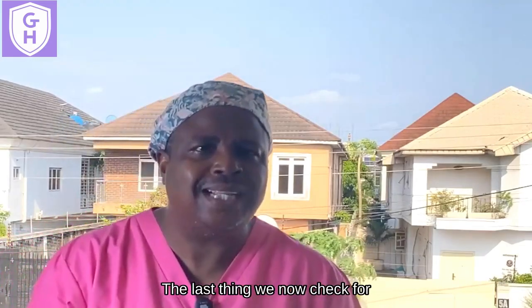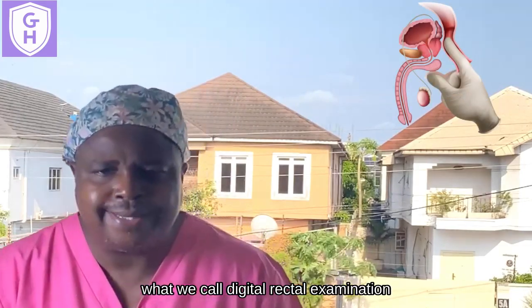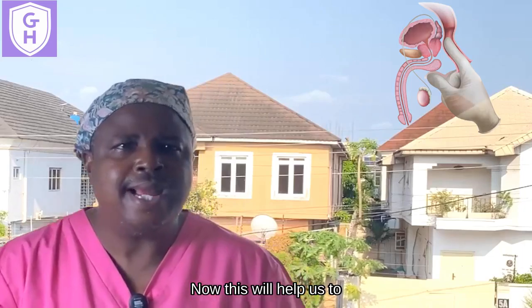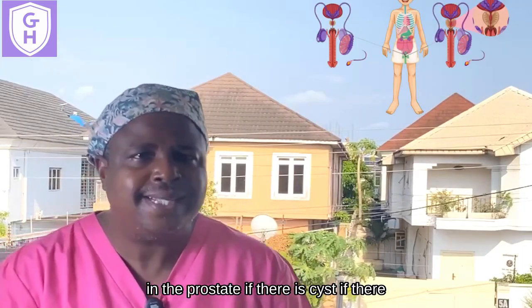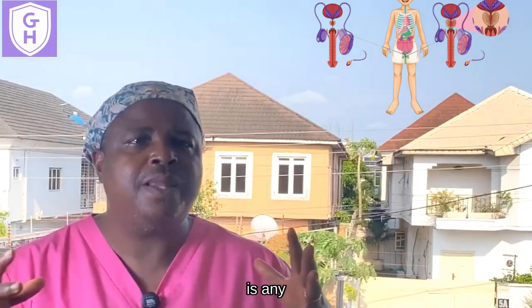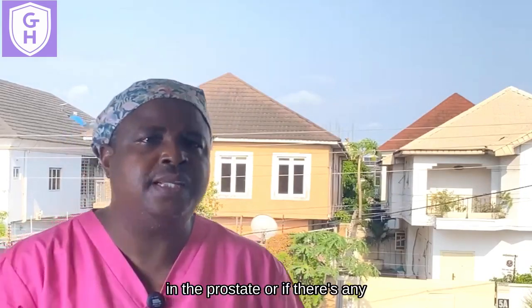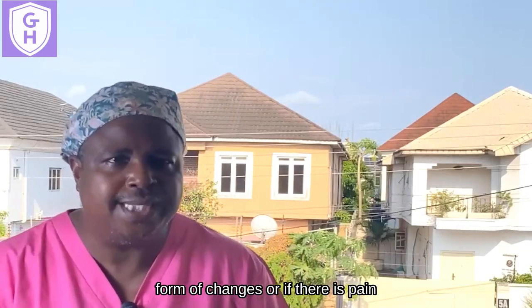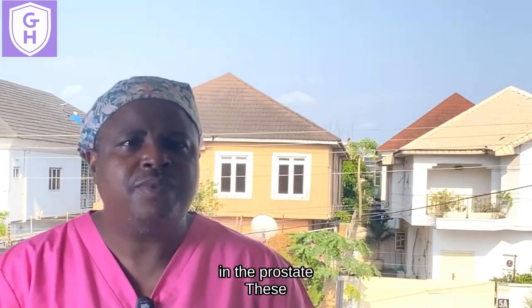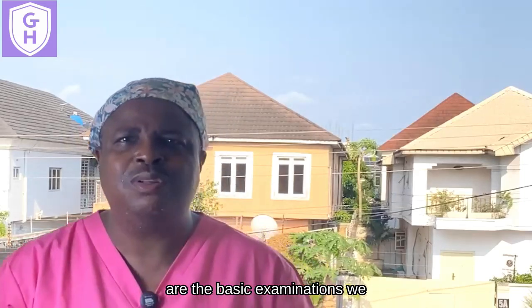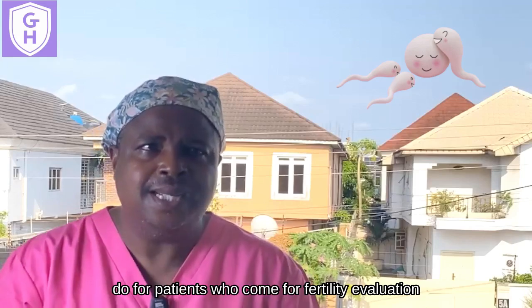The last thing we now check for is to examine the rectum, what we call digital rectal examination. Now, this will help us to check if there is any swelling in the prostate, if there is cyst, if there is enlargement of the prostate, or if there is a tumor in the prostate, or if there is any form of changes, or if there is pain in the prostate. These are the basic examination we do for patients who come for fertility evaluation.